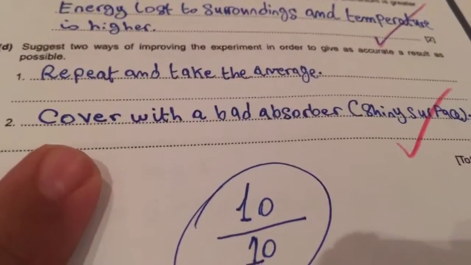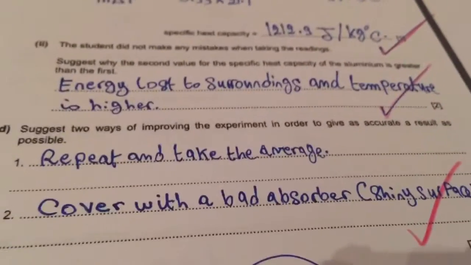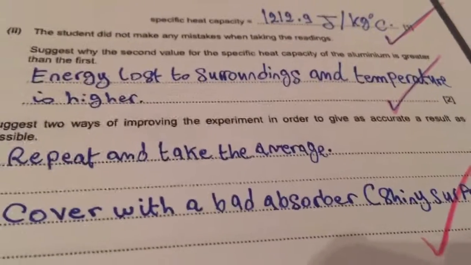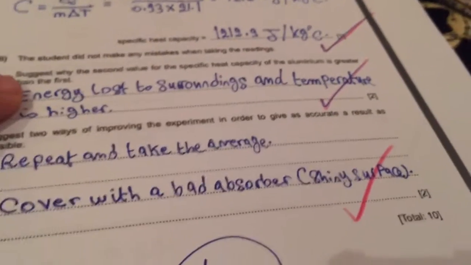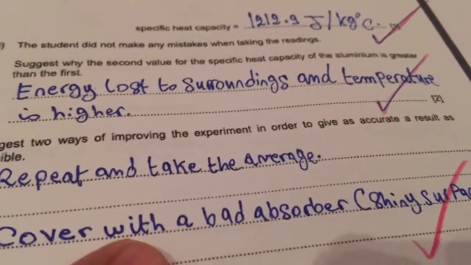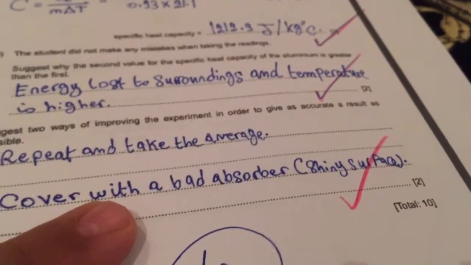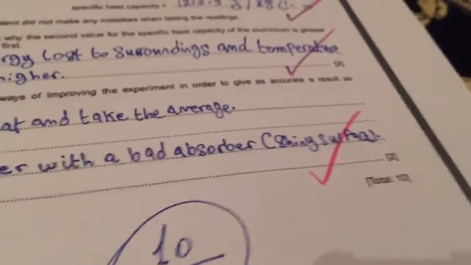And for my second point, it was just something mental from me. Cover with a bad absorber a shiny surface. If we do this, the temperature won't get higher, as a bad absorber won't absorb any heat. So I consider this right, 2/2. We got 10/10 as total.